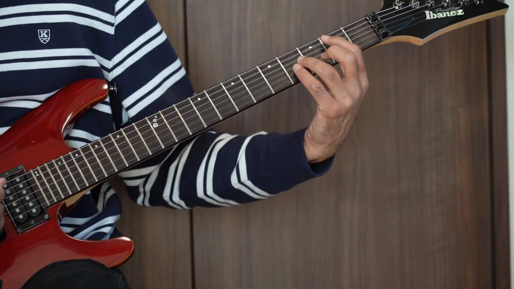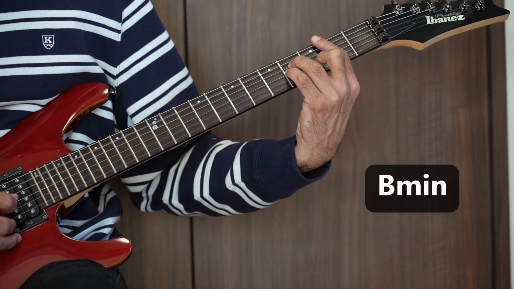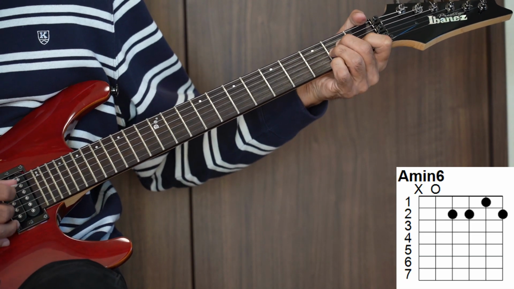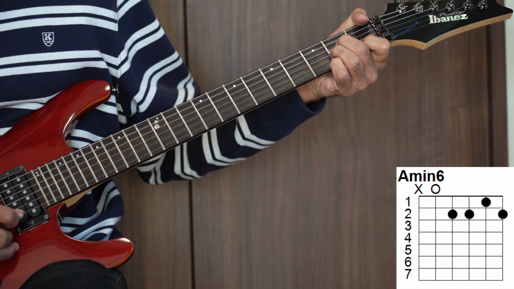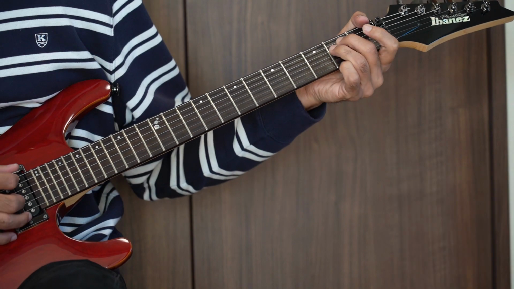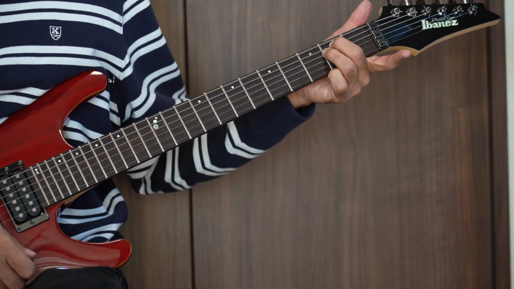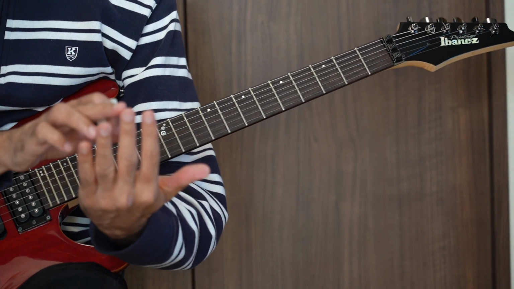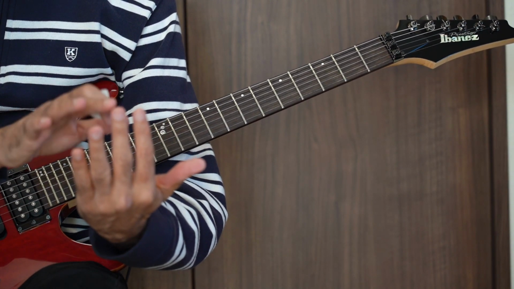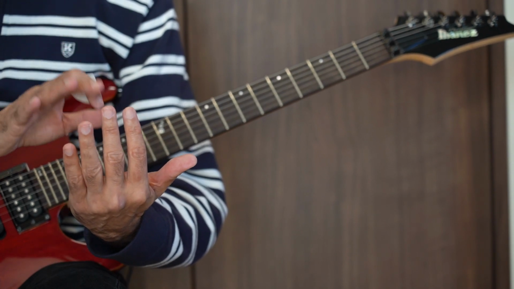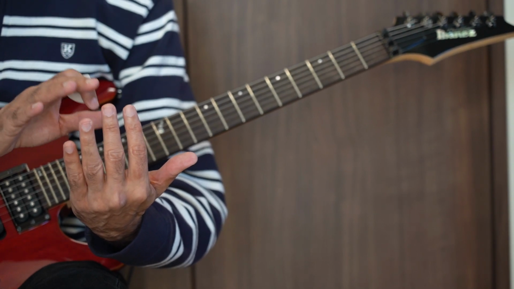And then there are chords: B minor, A minor 6, come back on E minor, and then the strumming starts. Ding cha cha, ding cha cha, ding cha cha, ding cha cha. 1 2 3 4, 1 2 3 4.